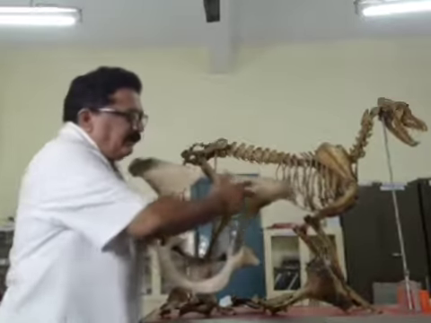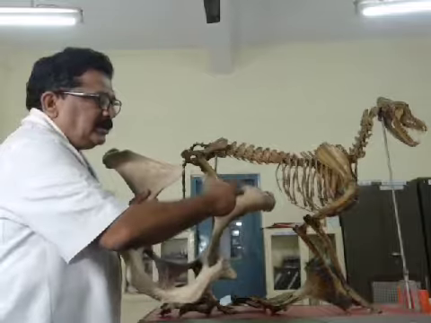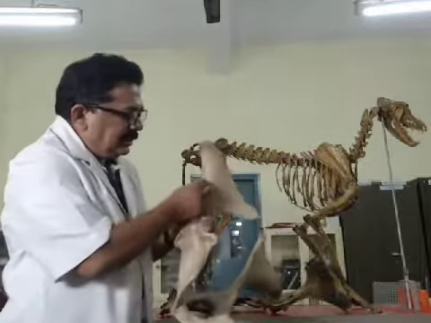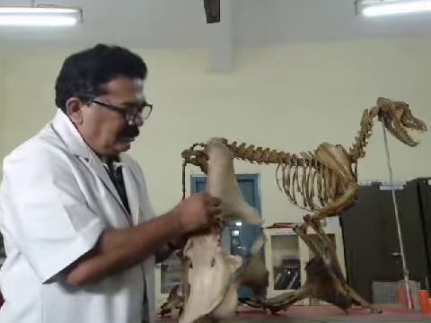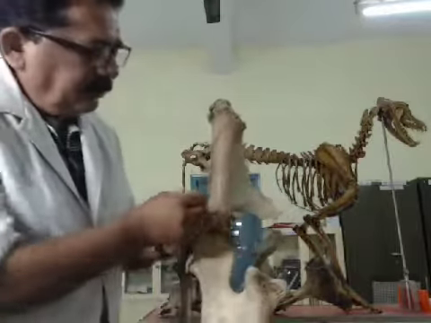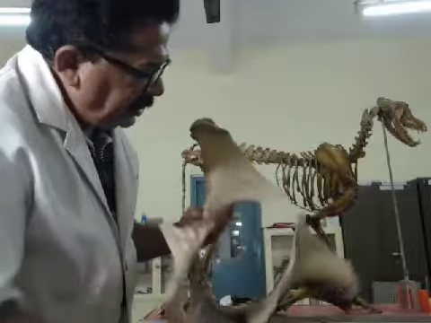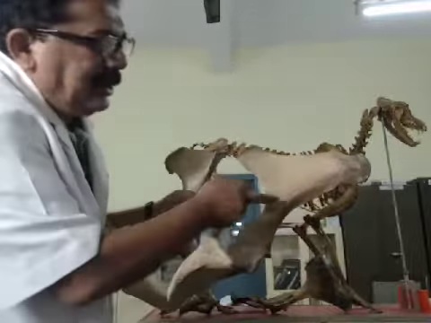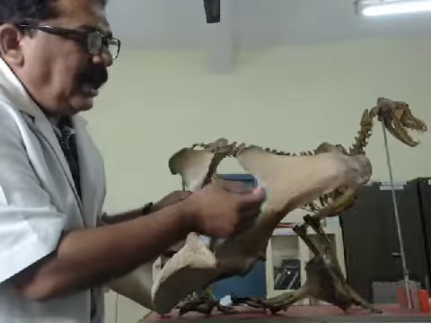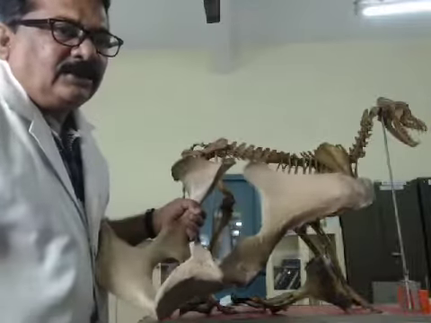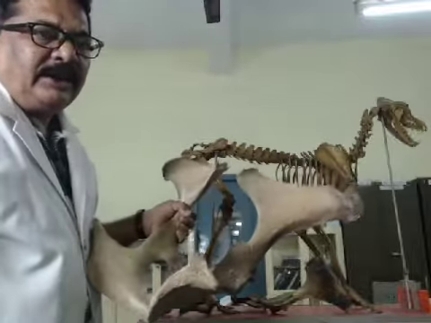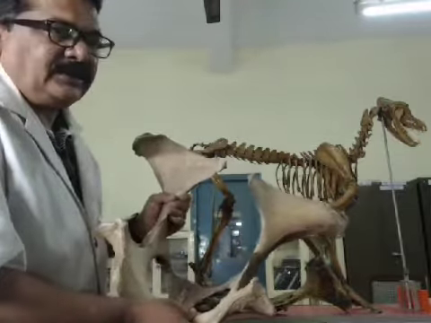Then this surface we have named as the caudolateral surface. Now the caudolateral surface has got this line. You can look at this line. Here also you can look at this line. This line is called the gluteal line and this gives attachment to the gluteus muscle, and therefore the caudolateral surface is also named as the gluteal surface.